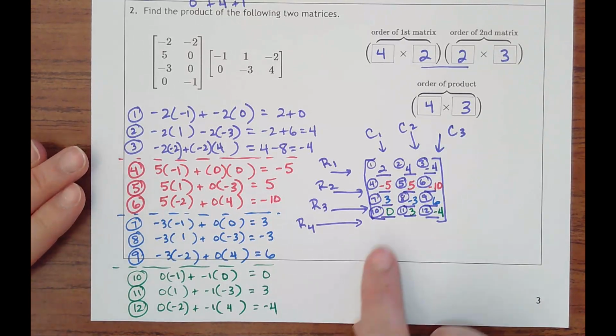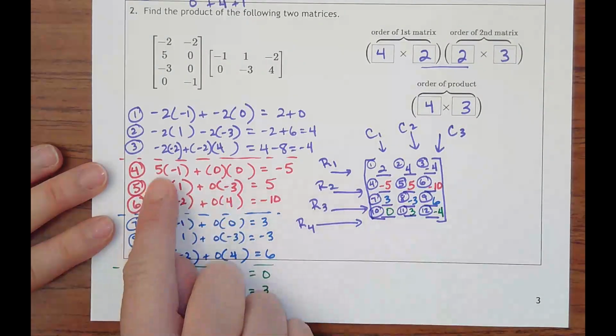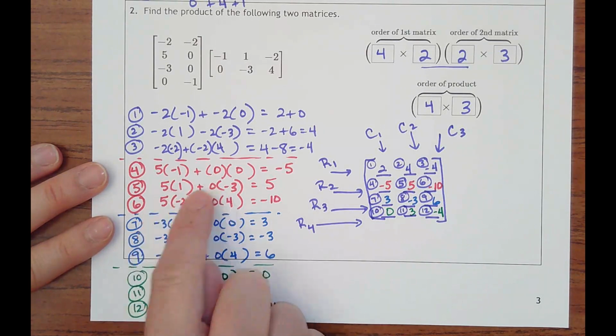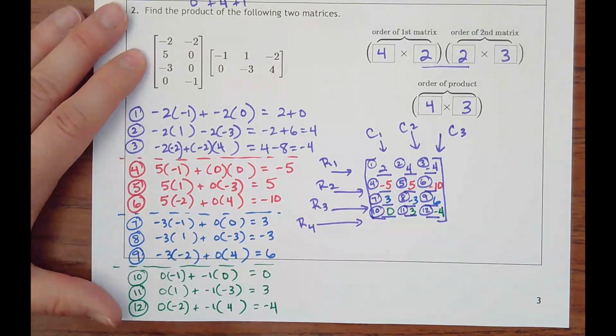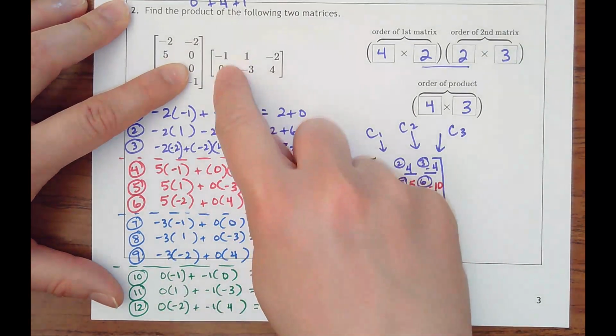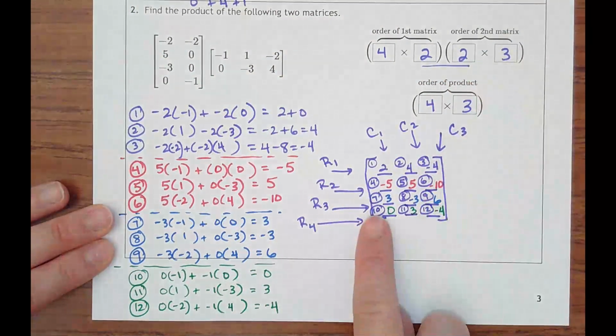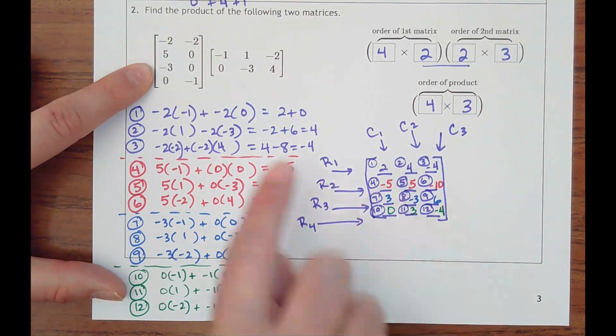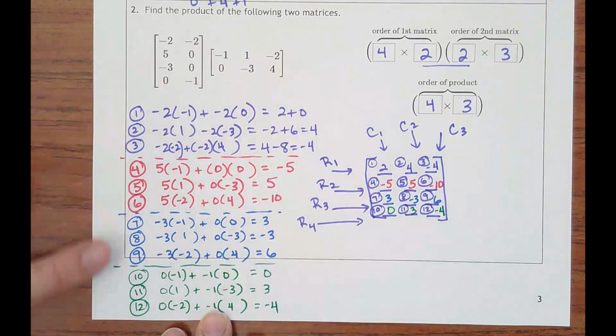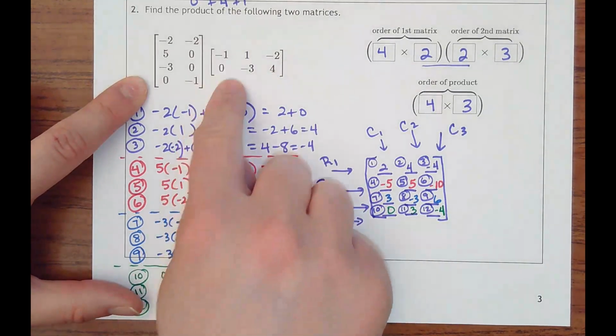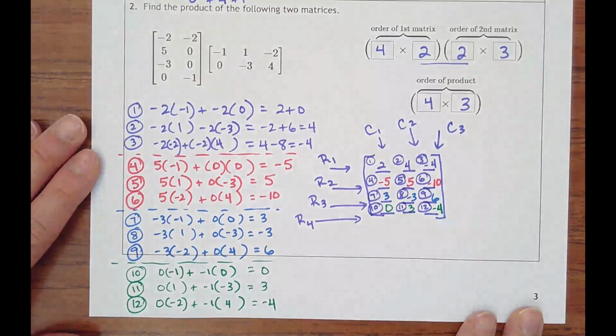I kind of split them up into groups of 3 here because I kind of just knew this is a 5 and a 0 and a 5 and a 0 and a 5 and a 0. You're using the same row. So these were row 2 times column 1, 2, 3. Then my blue numbers were row 3 times column 1, 2, 3. And then my green were row 4s times column 1, 2, 3. It really helped having so many zeros in there.